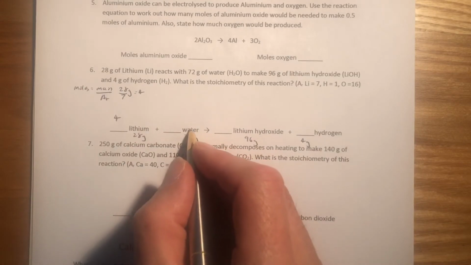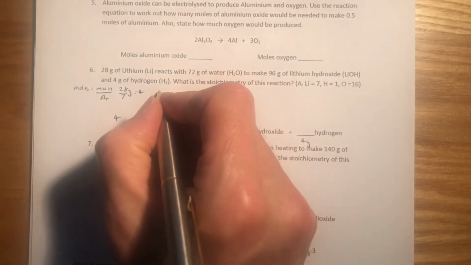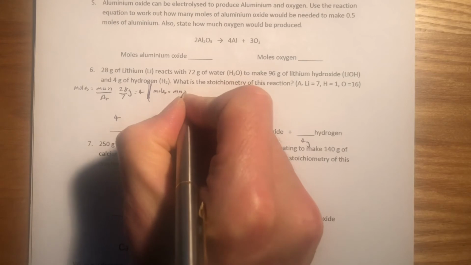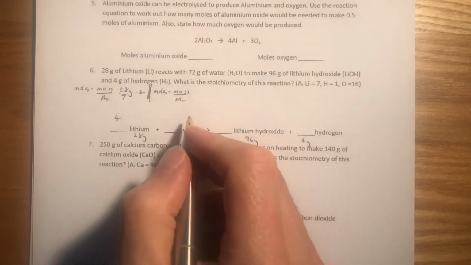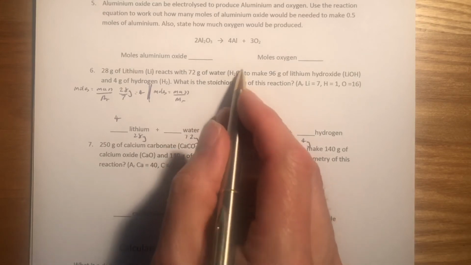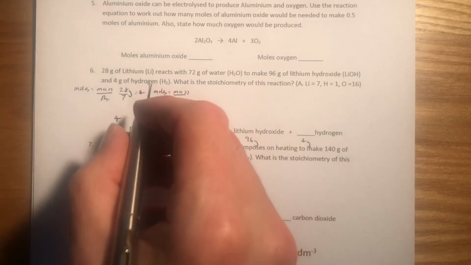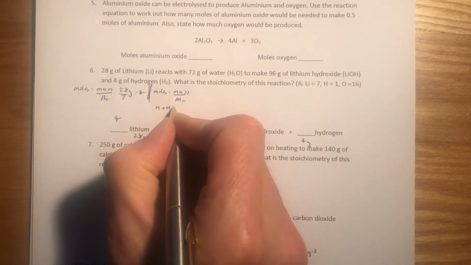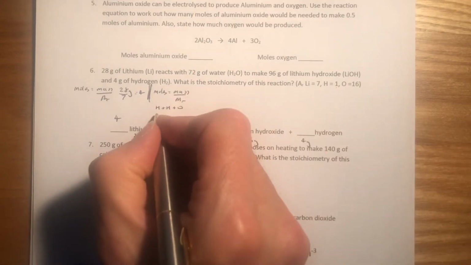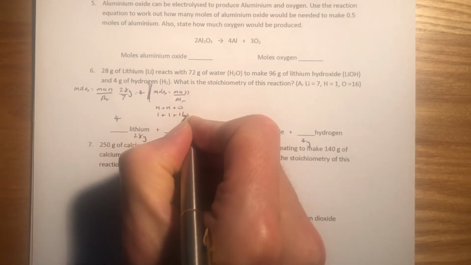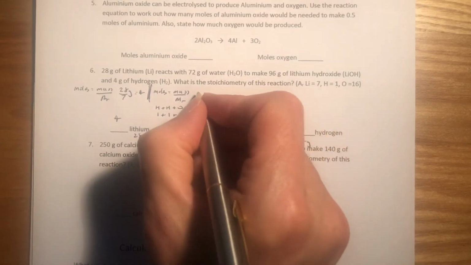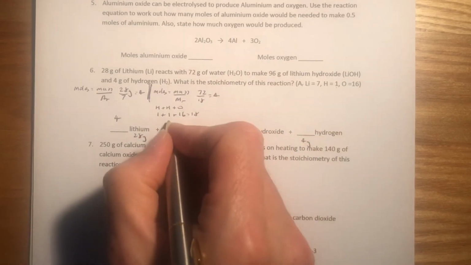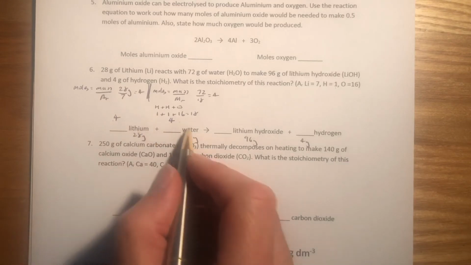Next one, water. 72 grams of water. So moles equals mass divided by formula mass. It's going to be formula mass this time because this is a molecule, a compound. Let's work out the formula mass of water. 2 hydrogens and an oxygen, so hydrogen plus oxygen. Hydrogen's got an atomic mass of 1 and oxygen 16, so 1 plus 16 equals 18. Our mass is 72, our formula mass is 18, that also equals 4. So we can write 4 there as well. So we've got 4 lithiums and 4 waters.